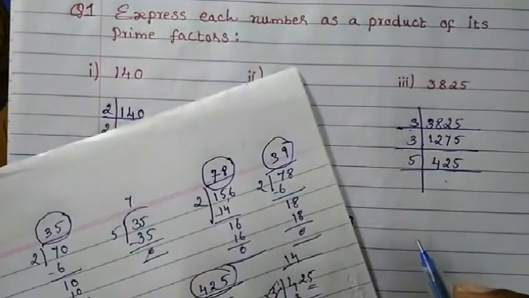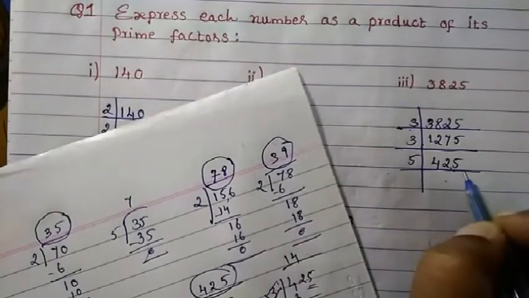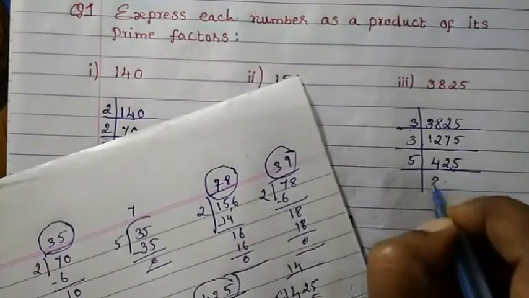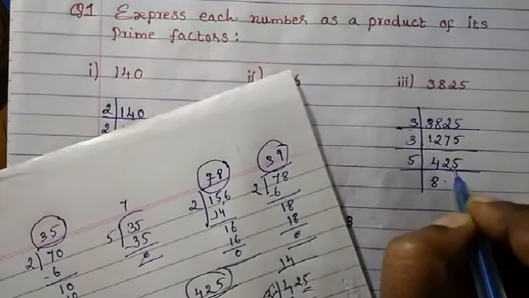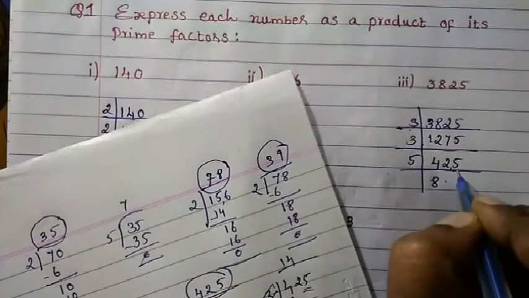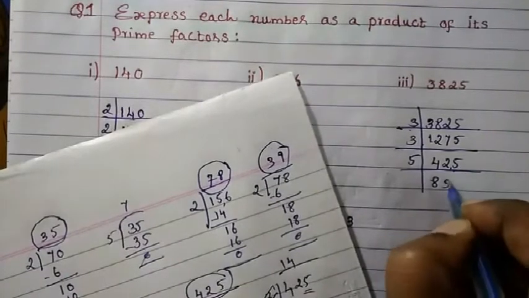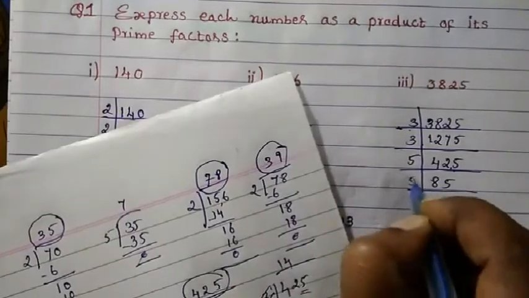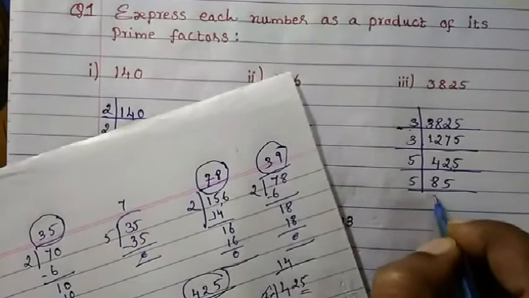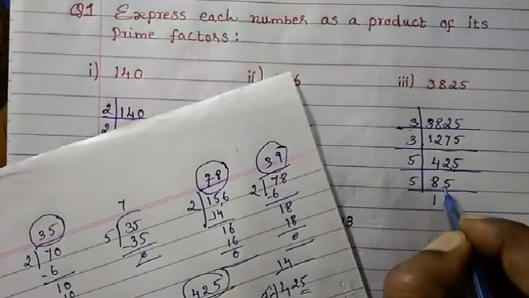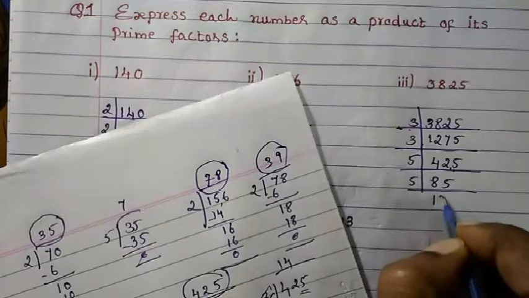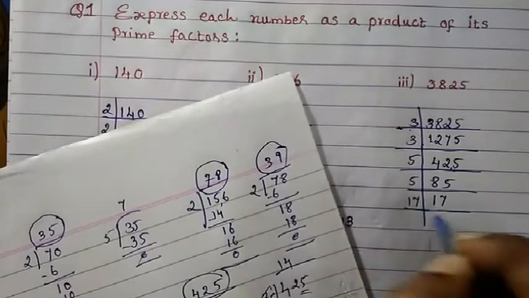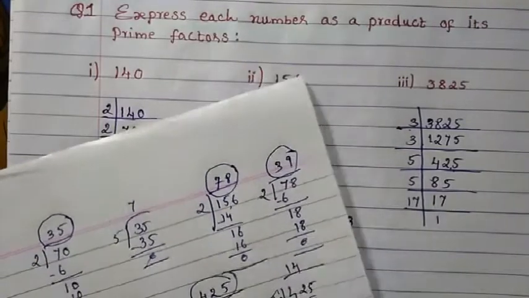So with 5, when you try in 42, how many times is 5 there? 8 times. You have 40, and then 2 will be carried forth, then 25. So 5 times 5 is 25. So again, this can be divided with 5. So 1 time 5, then 3 will be carried forth, 35. So 7 times 5 will be 35. Now the 17 can be divided only by 17.